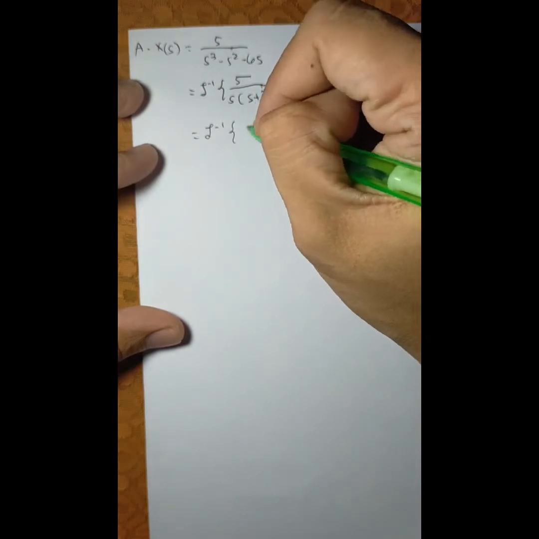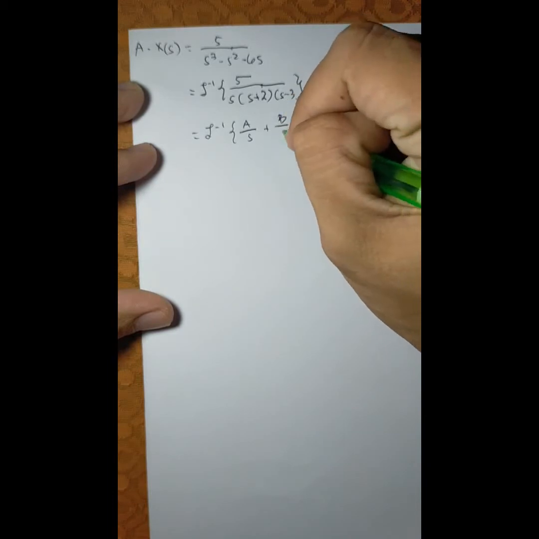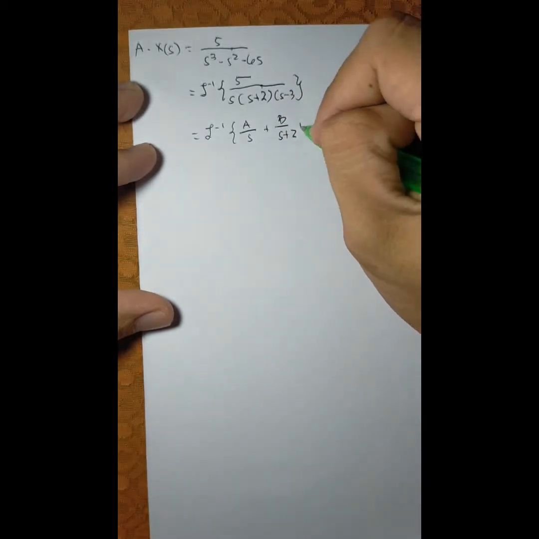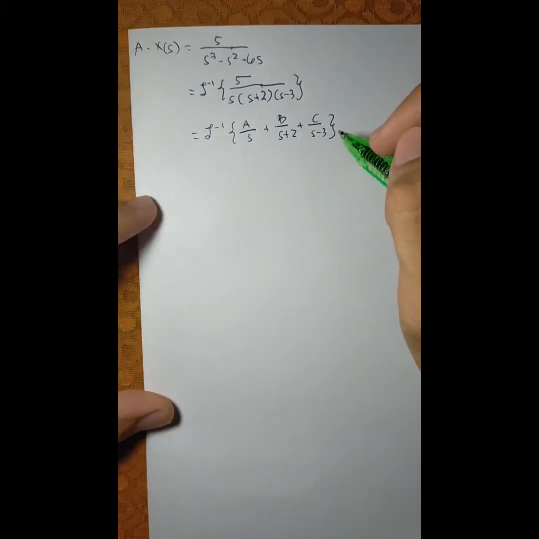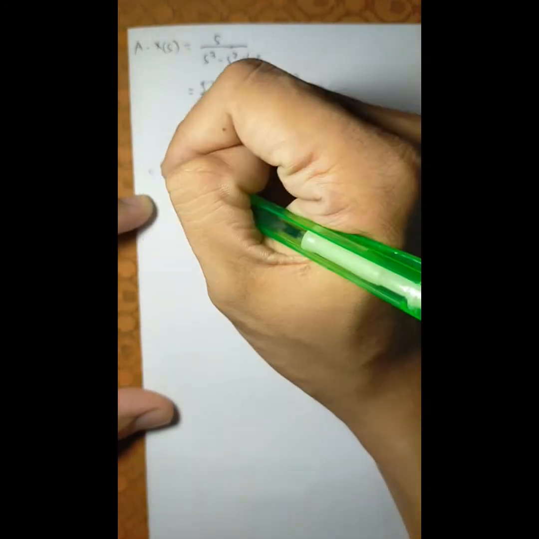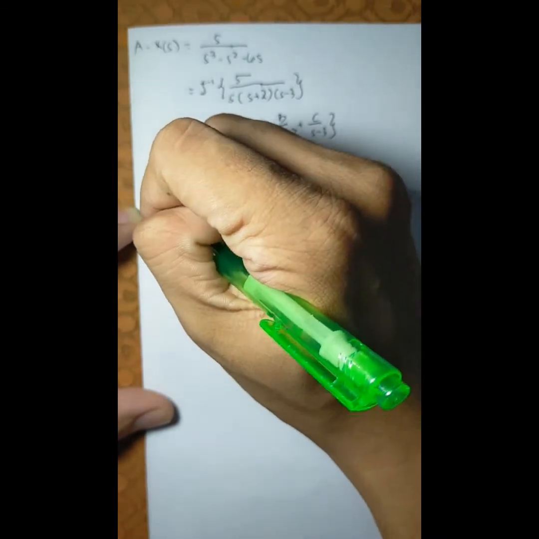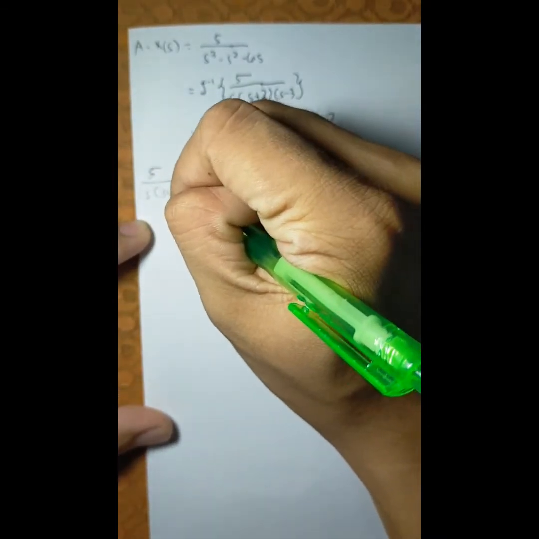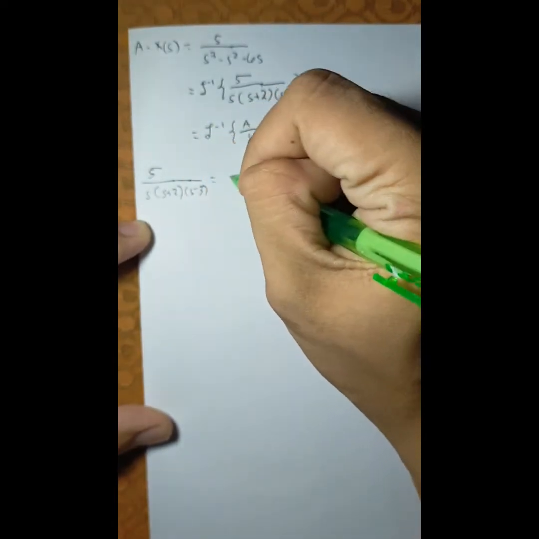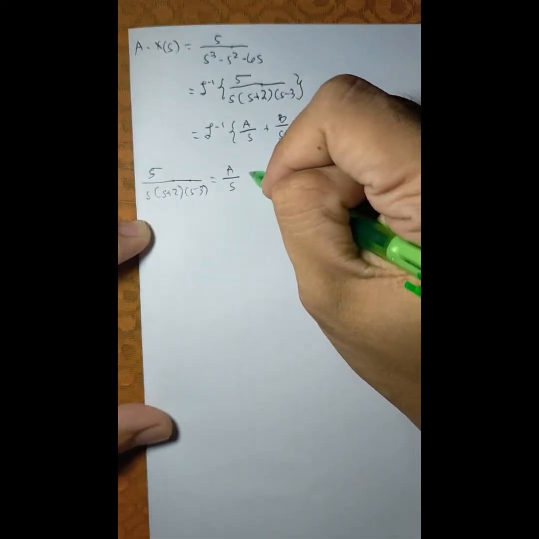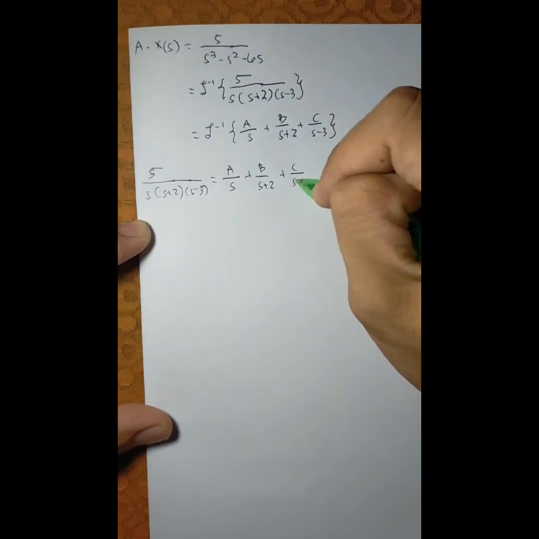So we have the inverse Laplace transformation of A over s plus B over s plus 2 plus C over s minus 3. In solving this, we are going to use a method. 5 over s times s plus 2 multiplied by s minus 3 is equal to A over s plus B over s plus 2 plus C over s minus 3.